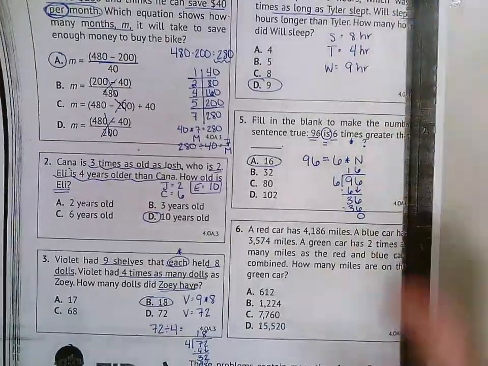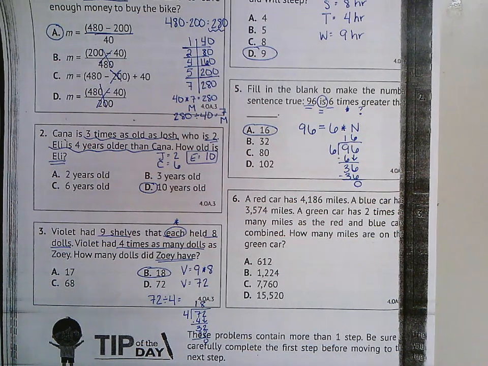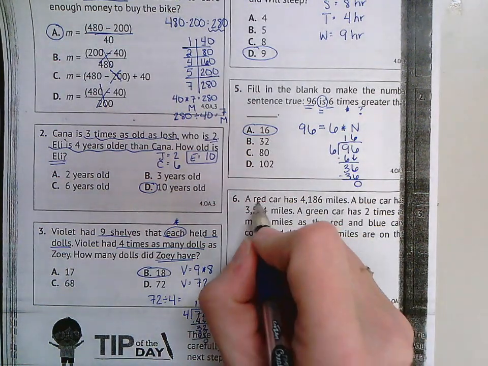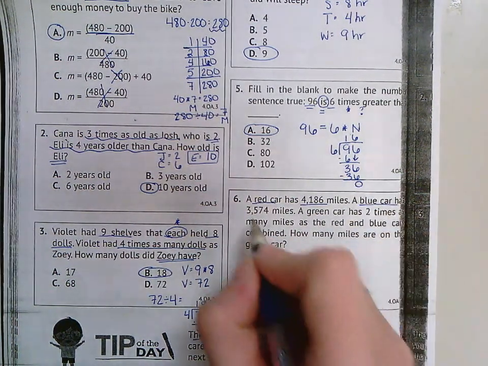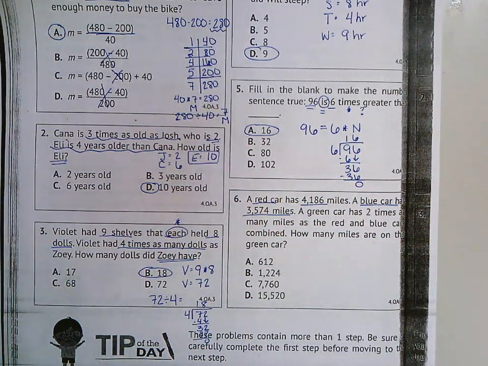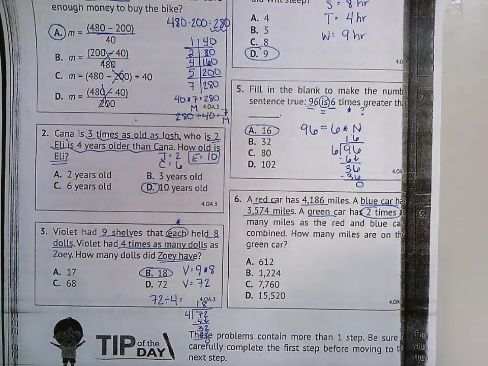And the last one on this page, these are longer problems. A red car has 4,186 miles. A blue car has 3,574 miles. A green car has 2 times as many miles as the red and blue cars combined. How many miles are on the green car? So my red car has 4,186. My blue car has 3,574. And my green car is 2 times that of them combined.